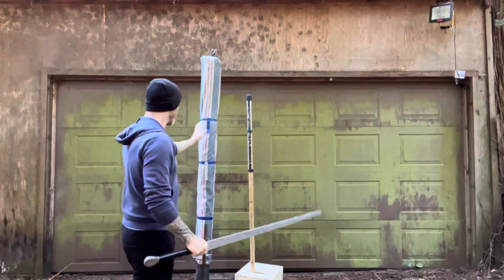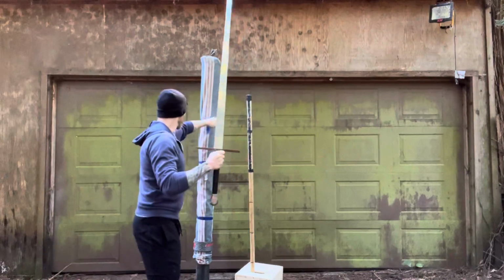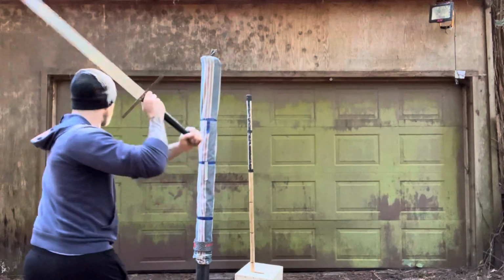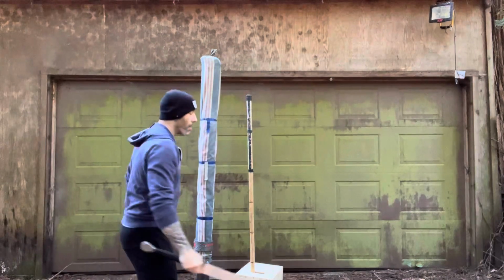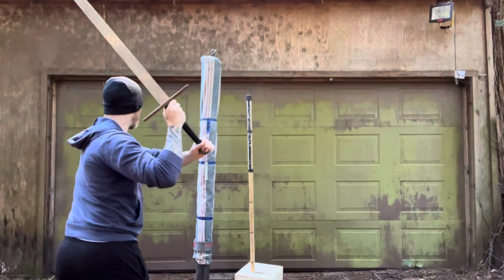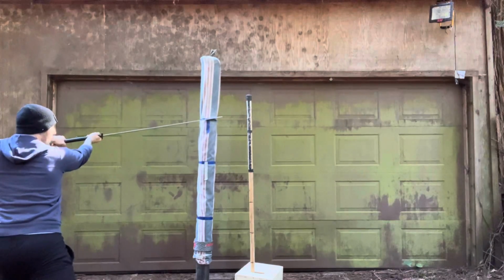So if we picture the glaive being the opponent's weapon, if I throw a normal number one target and I stand here and I throw an arc, I'm going to run into the opponent's parry, right? I'm not going to hit them. But if instead I shift to this side, I can come inside that, and now see I'm hitting on the front of the opponent.